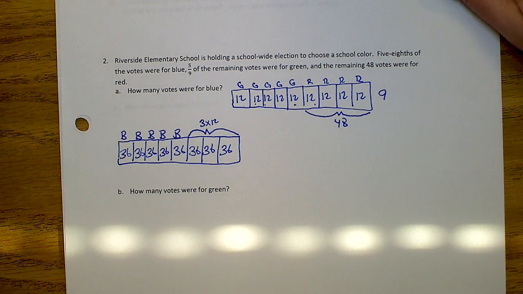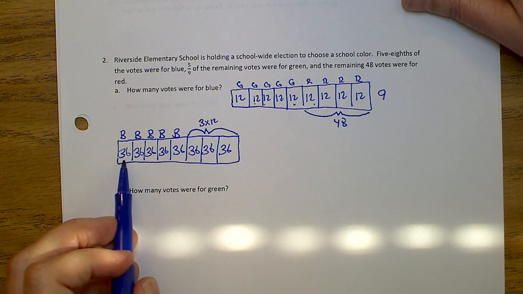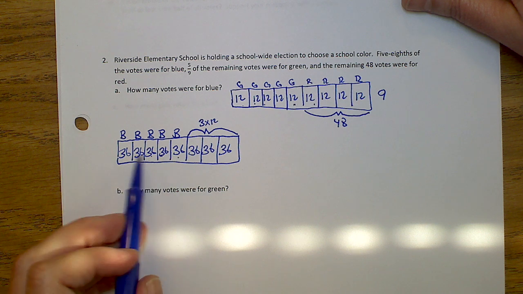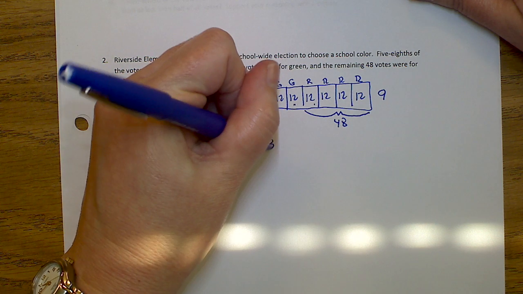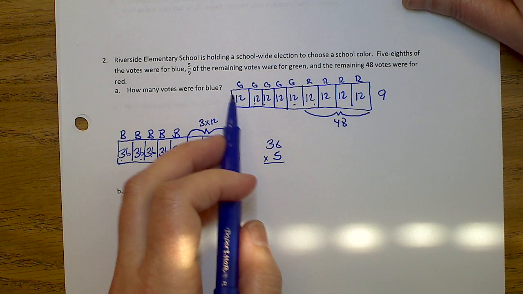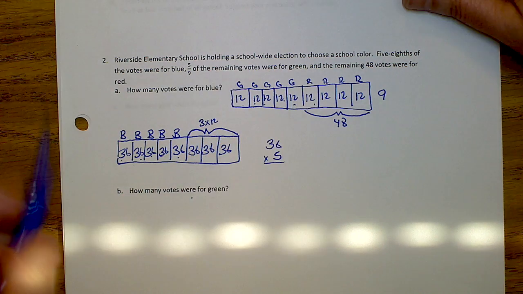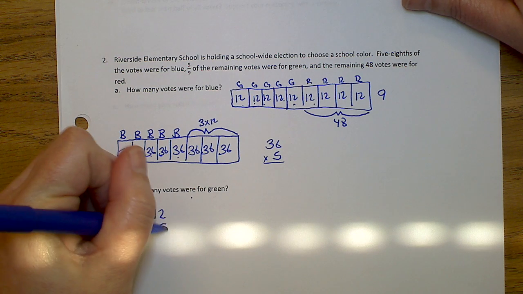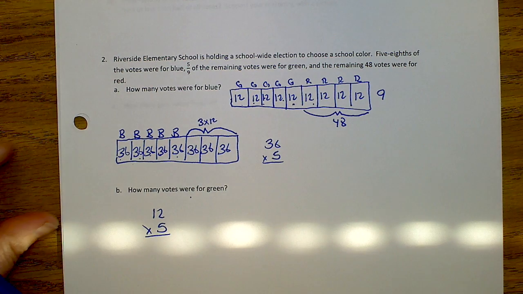Now, if I wanted to find out how many votes were for blue, I would take 36 times 1, 2, 3, 4, 5. How many votes were for green? I would take 1, 2, 3, 4, 5. Okay, see how that works?